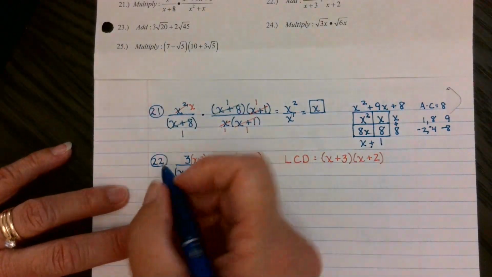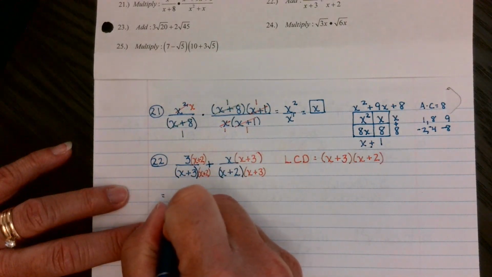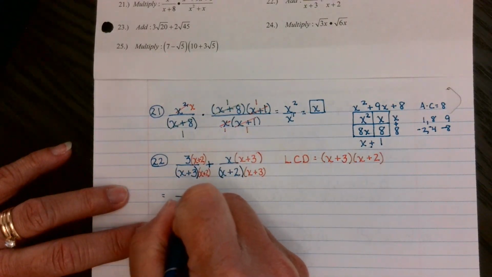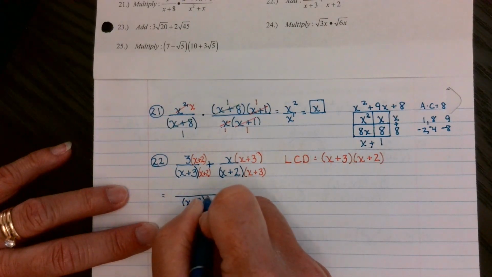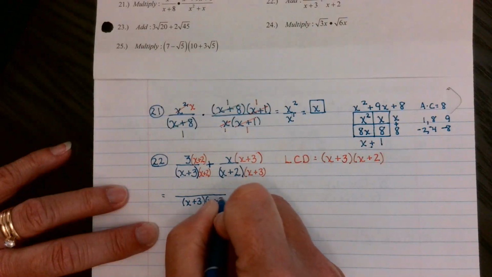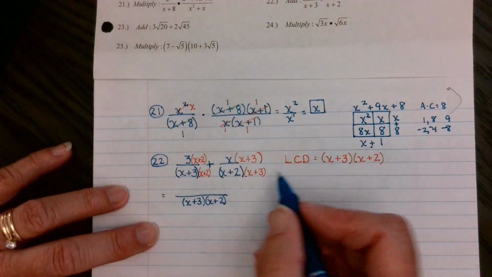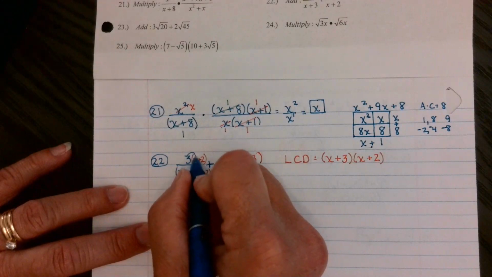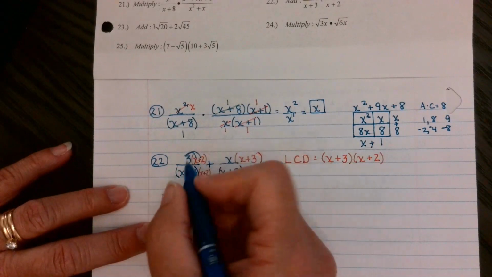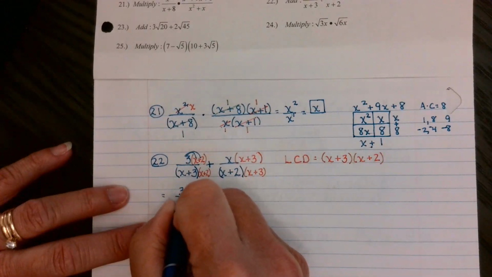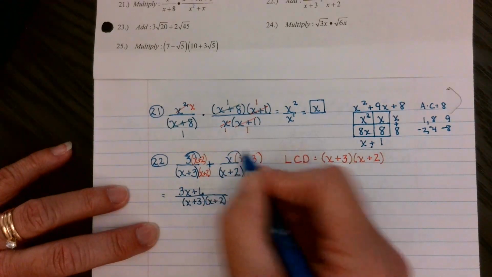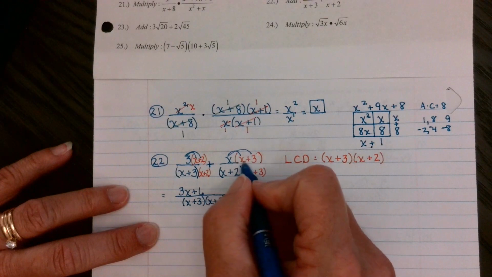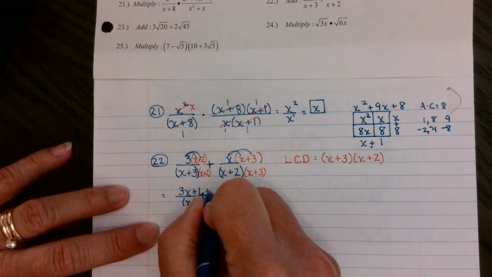So when I do that, now I can write it over one denominator. I didn't have it on a line, but oh well. x plus 3 over x plus 2. Okay, right here, 3x plus 6. I'm going to distribute that. Right here, I'm going to distribute the x. I'm going to get x squared plus 3x.